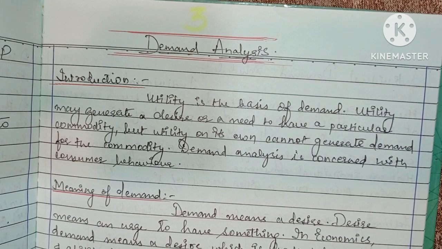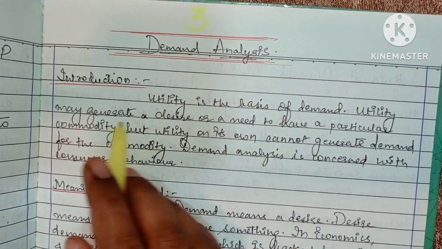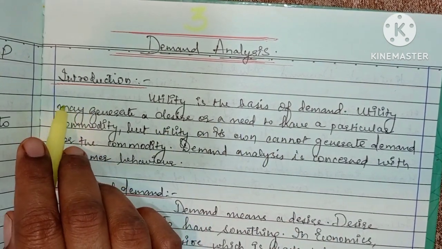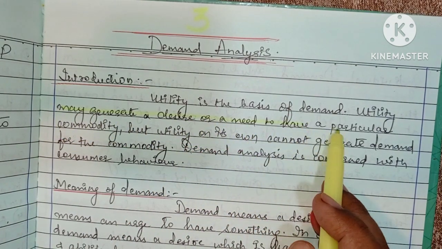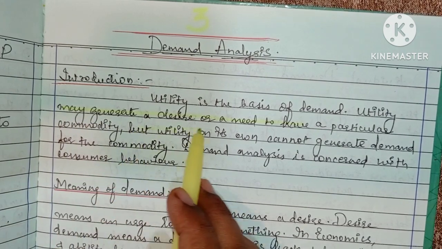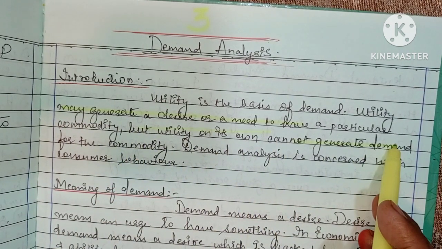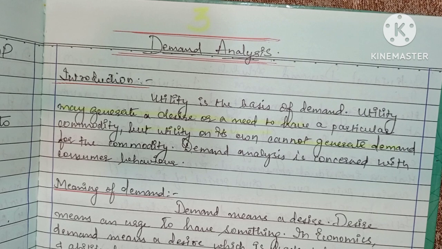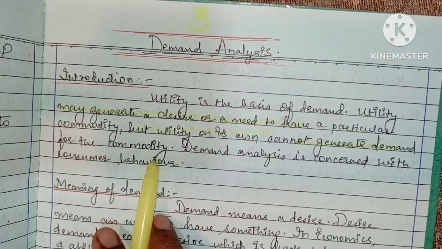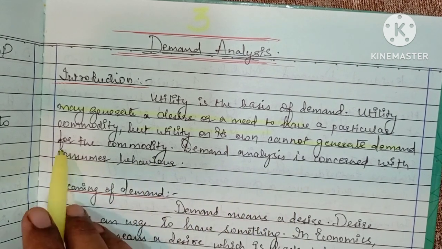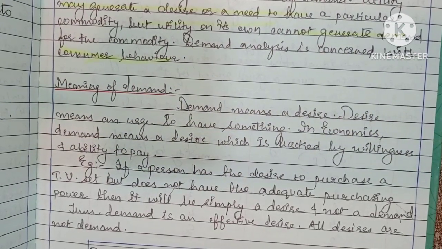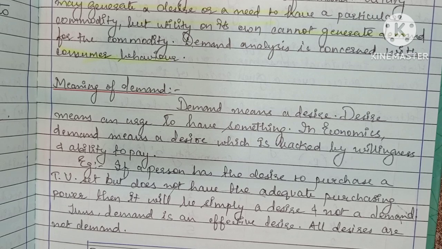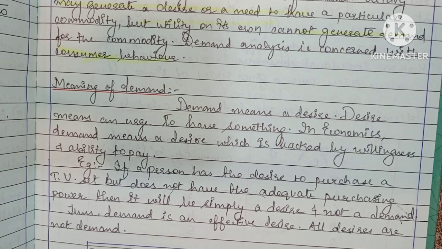Utility is the basis of demand. Utility may generate a desire or a need to have a particular commodity, but utility on its own cannot generate demand. Single-handedly, it cannot generate demand for the commodity. Demand is concerned with consumer behavior. It depends on how we behave, that is, the consumer behavior. This chapter is an effort to analyze the concept of demand.